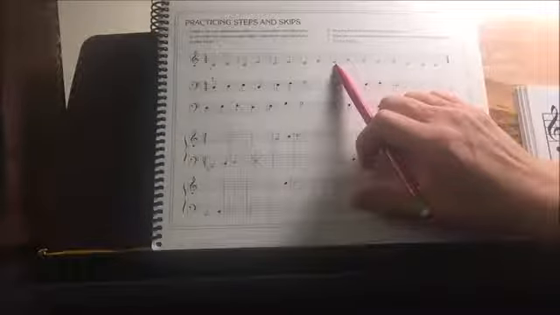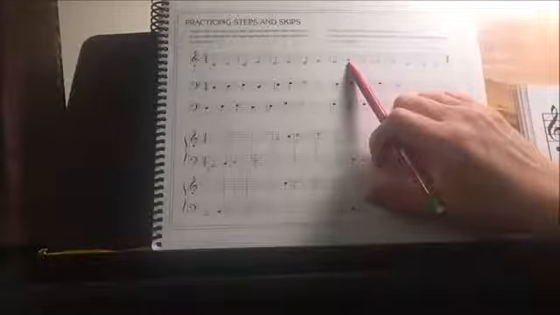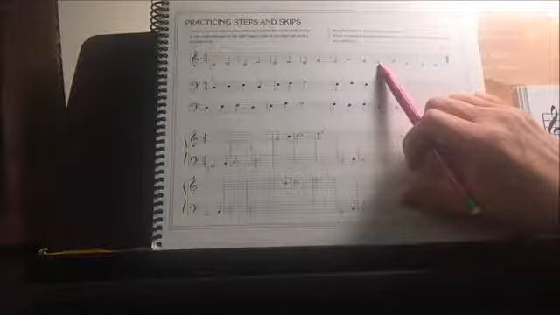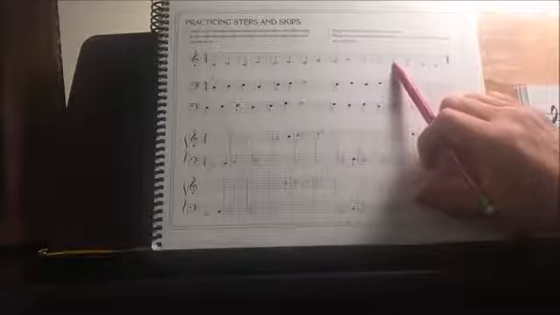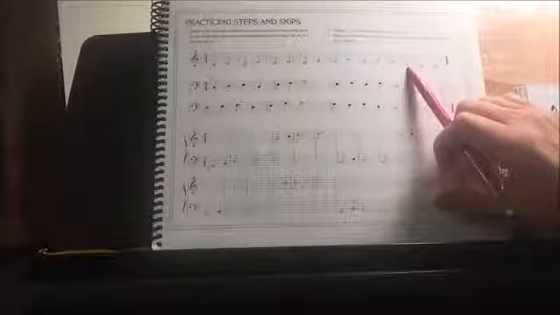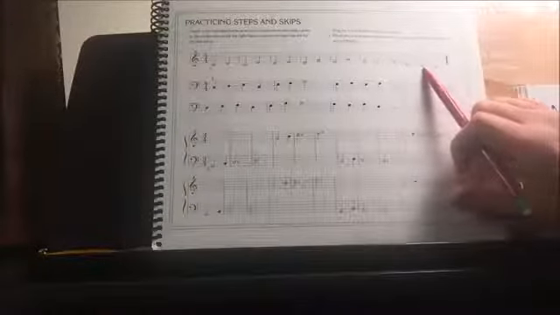to the E, skip up to the G, so now you're playing your fifth finger, step down to the F, step down to the E, step up to the F, skip down to the D, so you're playing your second finger on the D, and then step down to the C, and then the C.